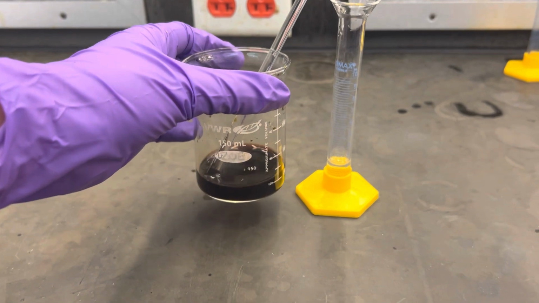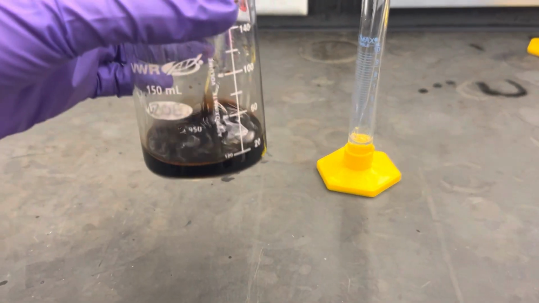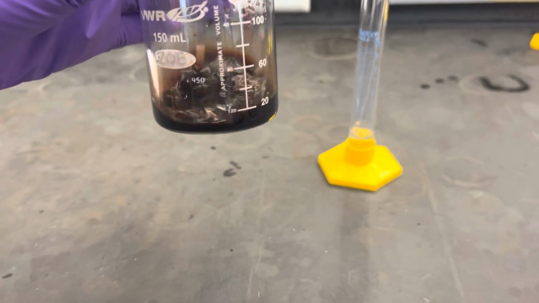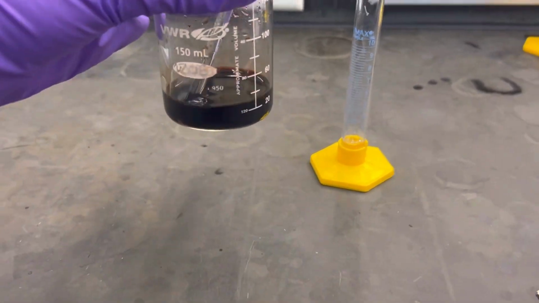Next, obtain 3 milliliters of 7.5% hydrogen peroxide and record the precise volume. Then add in successive 0.5 milliliter portions slowly and continue to stir for 15 minutes.